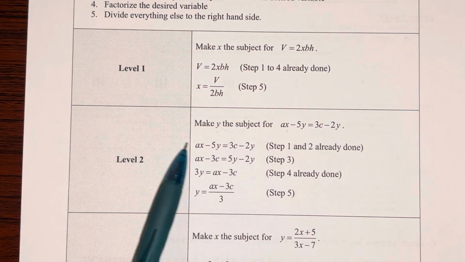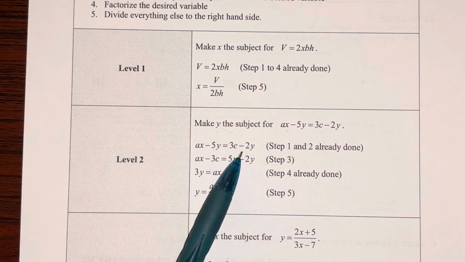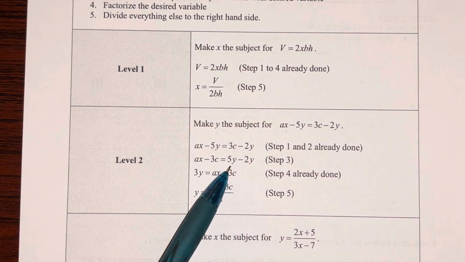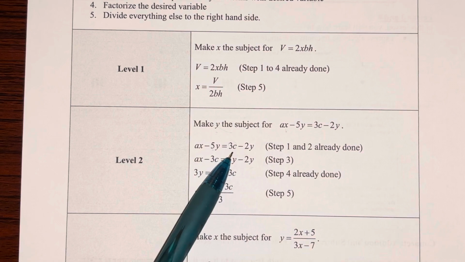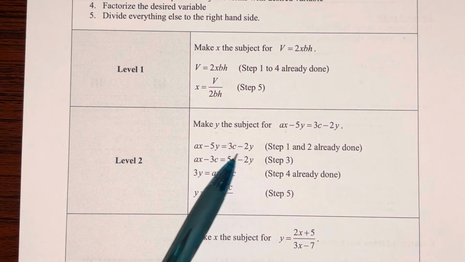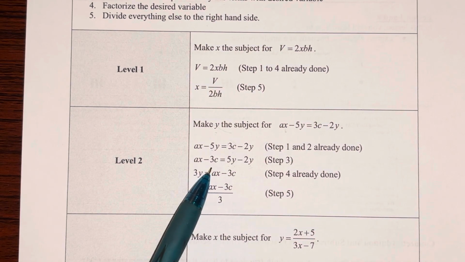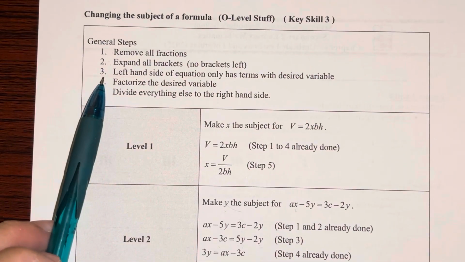In this case, I start from here. I choose to move this -5 to the right side, so that it is positive here. You can move it to the left or right, up to you, it doesn't matter. But I like to keep the variable I want to be positive, as always. So this one needs to move to the left, because all the y's should be on the right side in this case. You can see that y is here, and these two terms have no y. So at this point, step 3 is done.